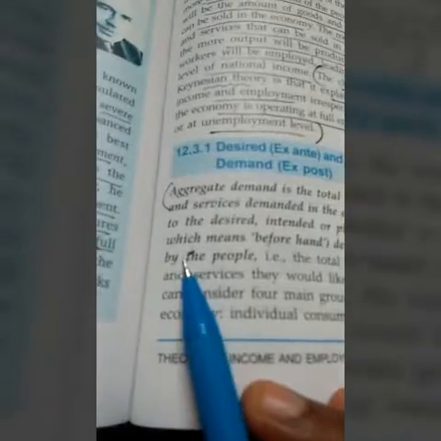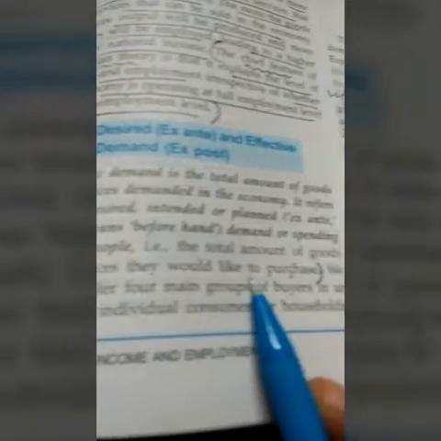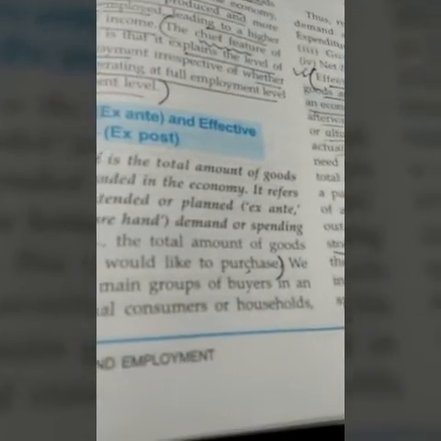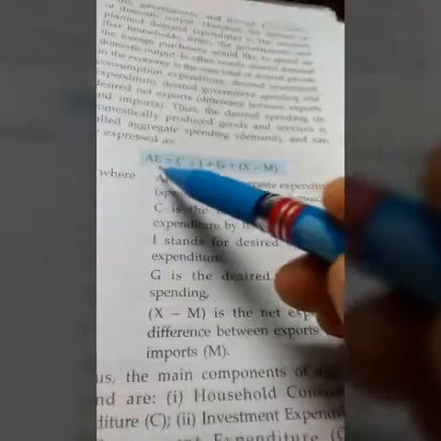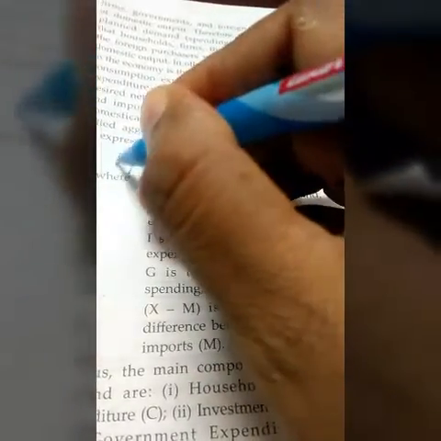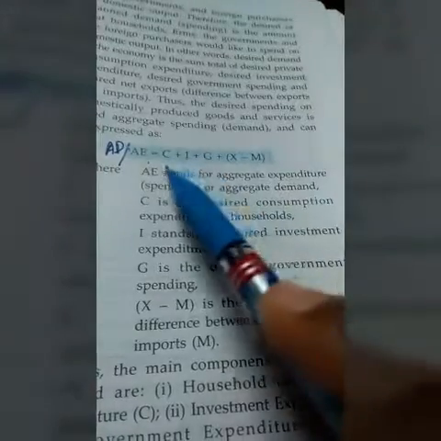Demand, or it is called spending by the people. That is the total amount of goods and services they would like to purchase. That means you haven't purchased but you would like to purchase. As I told you, aggregate expenditure and aggregate demand are all the same. This is given by C plus I plus G plus X minus M. X is the export, M is the import.